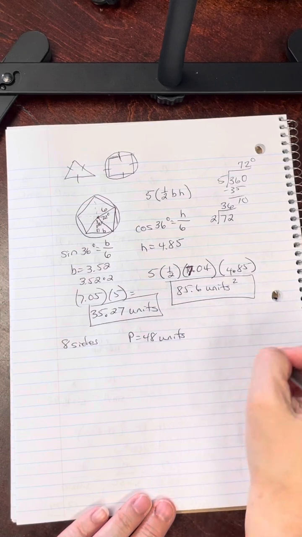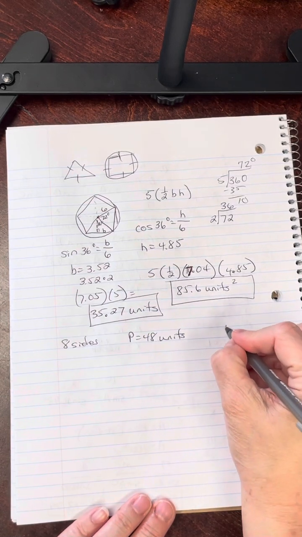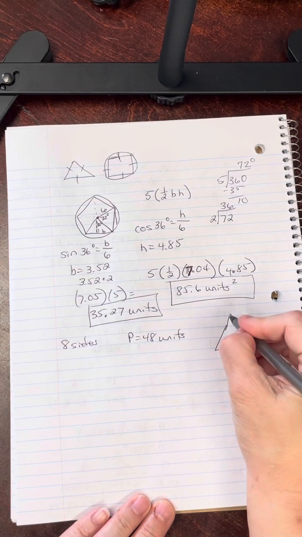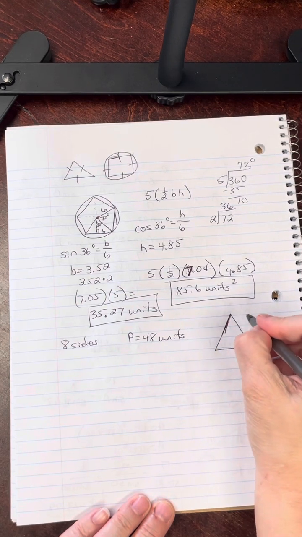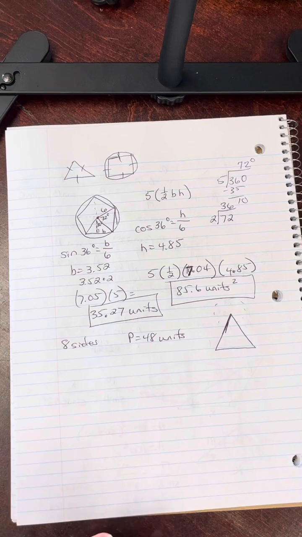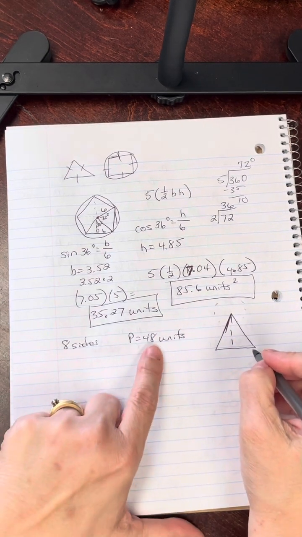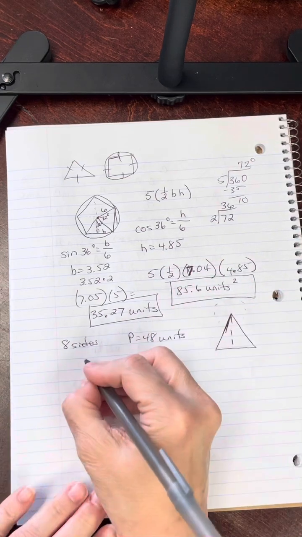Okay, so it's a lot harder for me to draw an 8-sided shape. So I'm just going to draw the triangle that's going to be connecting to the center, basically, and know that you've got 8 of them going around here. All right, so I know I'm going to have to draw my height in. I know that the perimeter all the way around was 48.